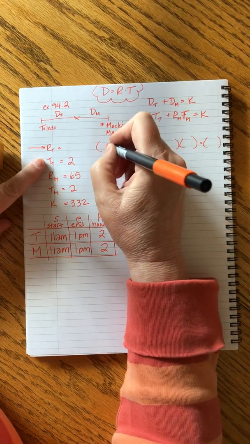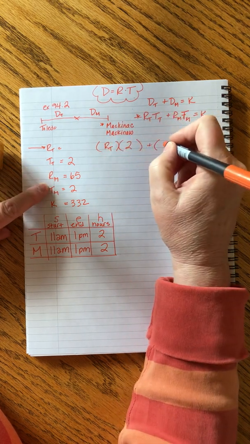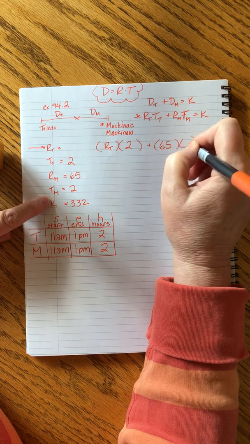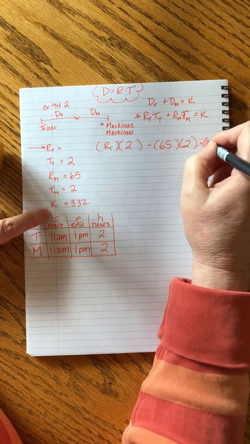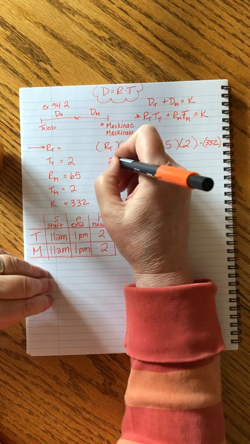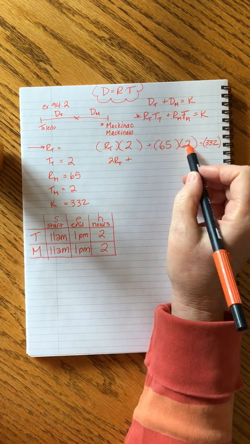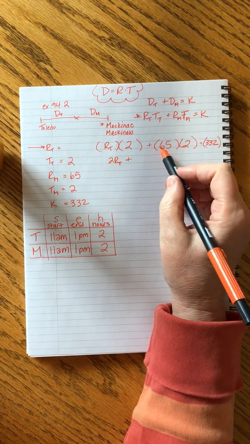I go in order. The rate of the Toledo train times 2 plus, okay, that's just me filling in. 2 times RT plus 65 times 2. Okay, I'm going to double the 60 and get 120.